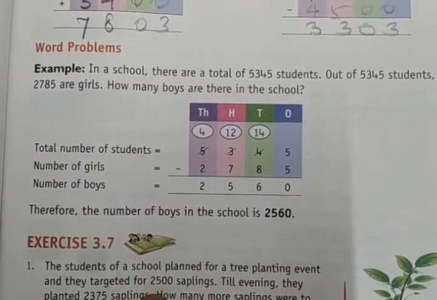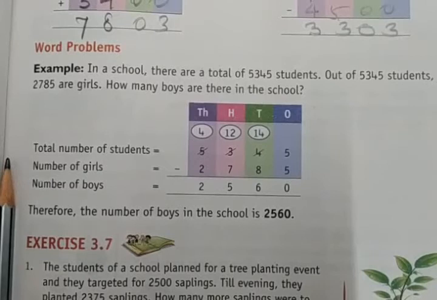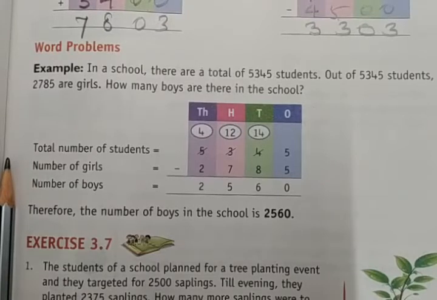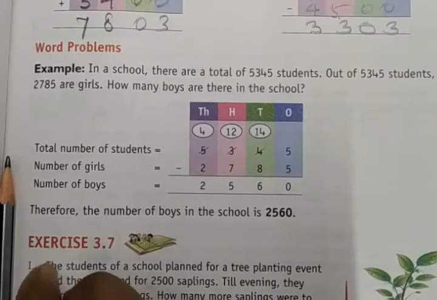While doing the subtraction and addition together, we have to keep one thing in mind: always we have to add, then the result is subtracted from the given number. Okay, from the equation you first have to go for addition, then you have to subtract. Okay, hope you have followed.